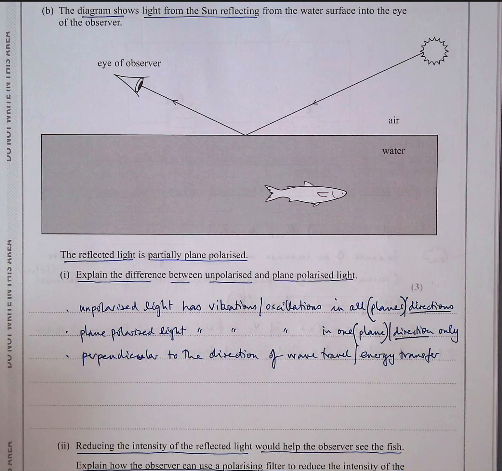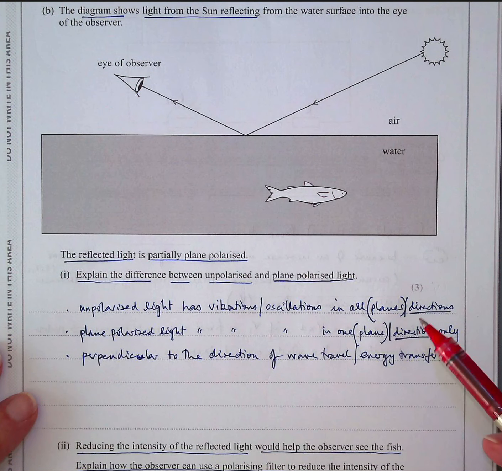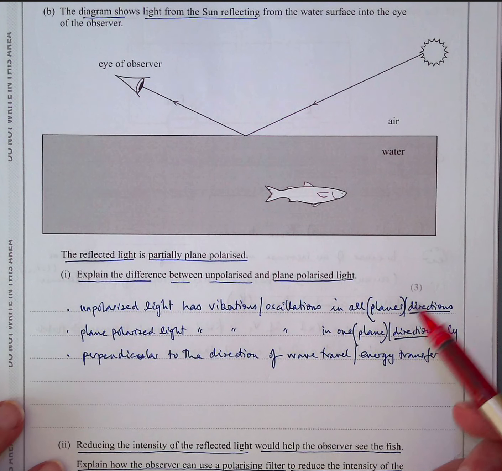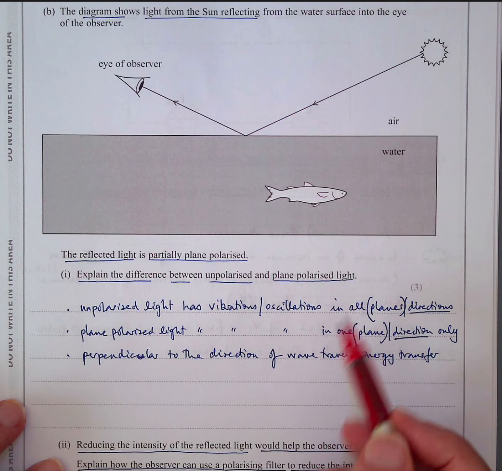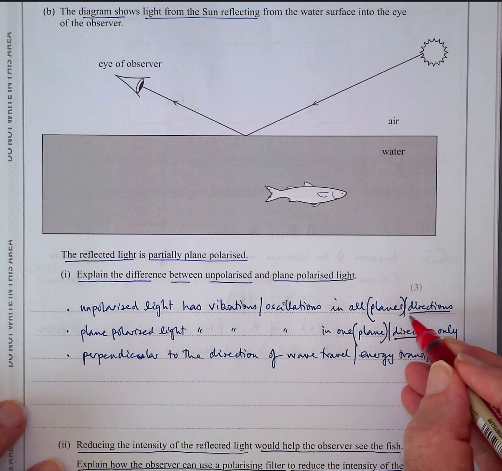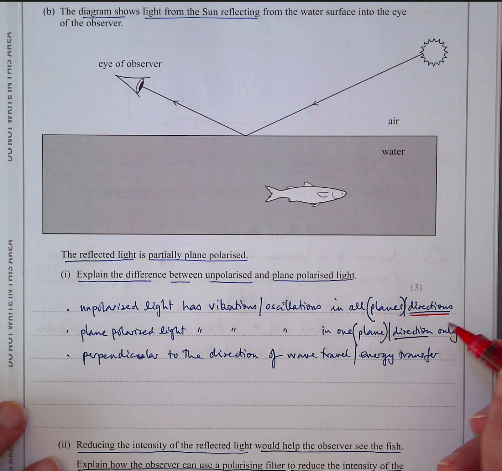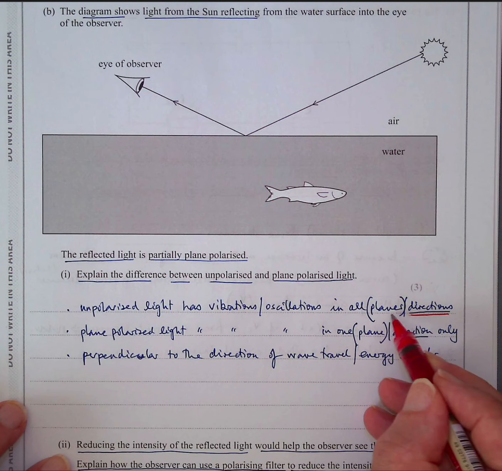They've now drawn a different diagram. This time the light is reflecting off the sunlight, so it's going to be plane polarized. Remember, reflected rays are plane polarized. They want you to explain the difference between unpolarized and plane polarized light. The best way to describe these is with directions rather than planes, because planes are two-dimensional, directions are just up and down. Okay, so I would always stress to put that rather than the bracketed terms.